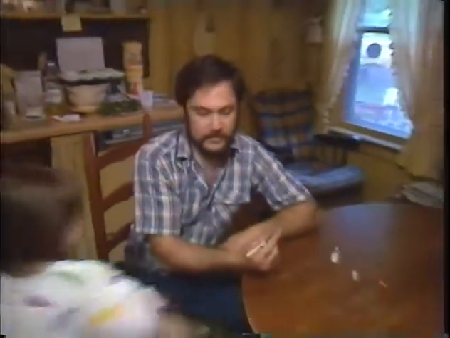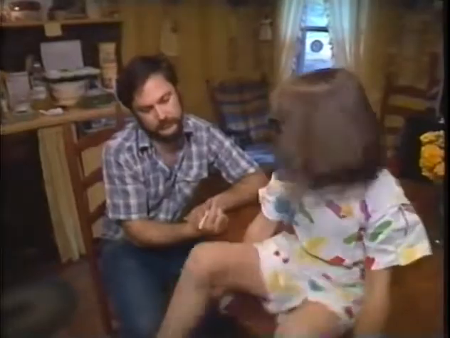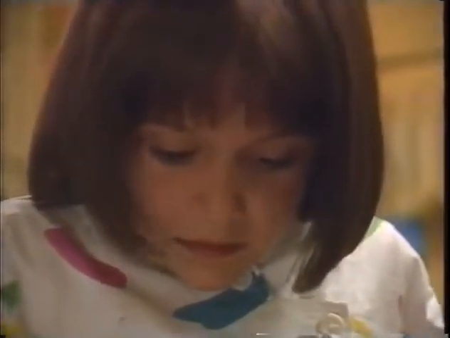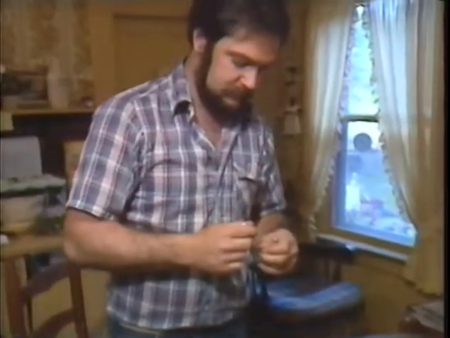Okay, Sarah, let me get you a shot. Getting a shot isn't fun. Okay. But it's Sarah's only hope of attaining a normal height.